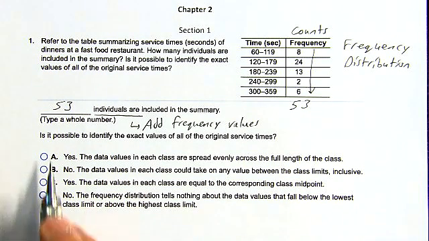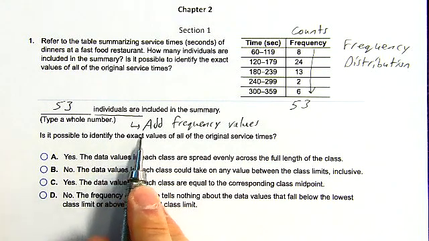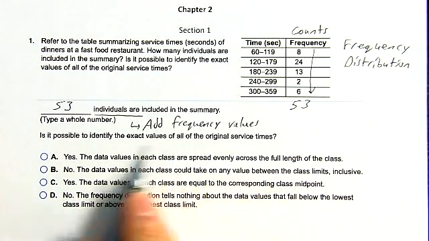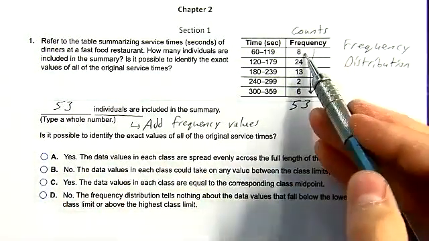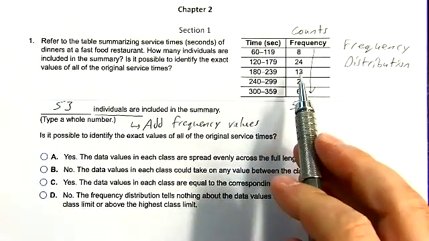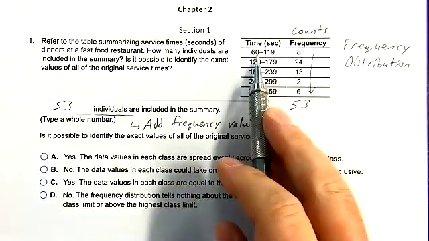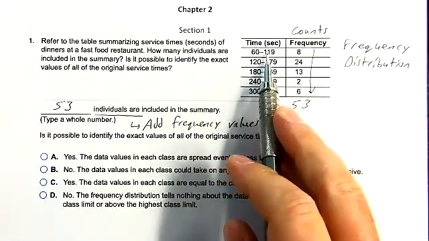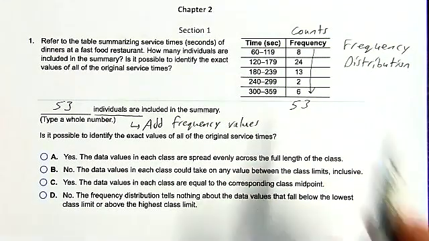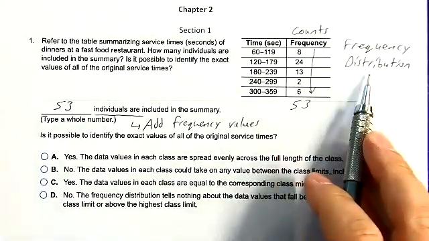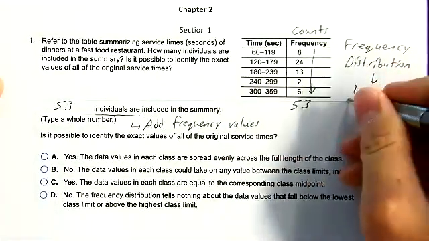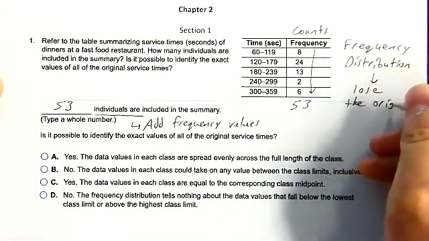Now it says, is it possible to identify the exact values of all of the original service times? So what they're saying is, there were 8 people that took between 1 minute and 2 minutes. Well, were all 8 of these 60 or 61 or 62 or 63 or 75 or 87? I don't know. So that's a drawback to a frequency distribution: you lose the original data.